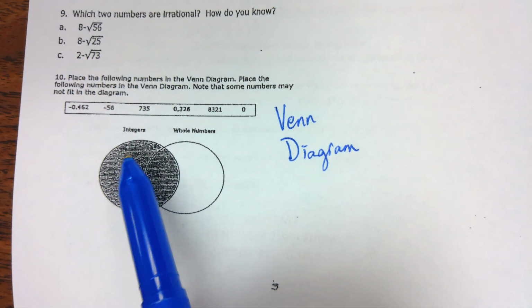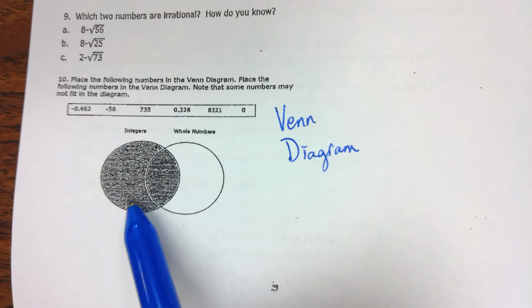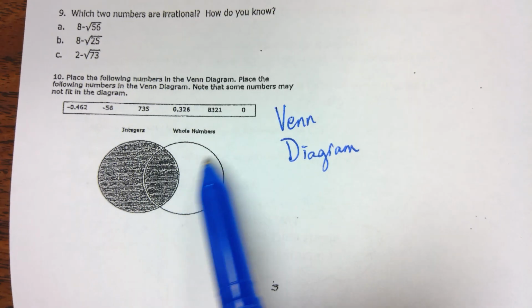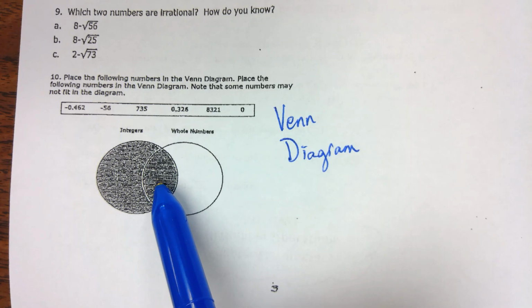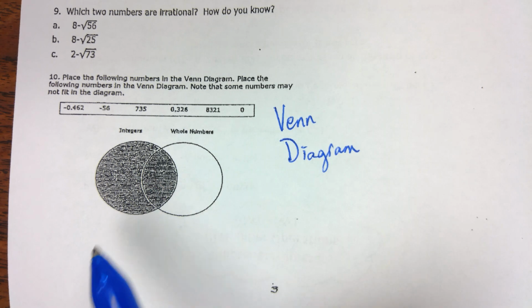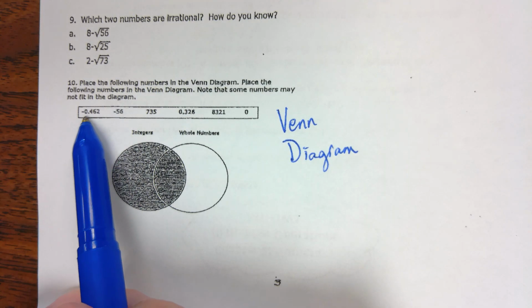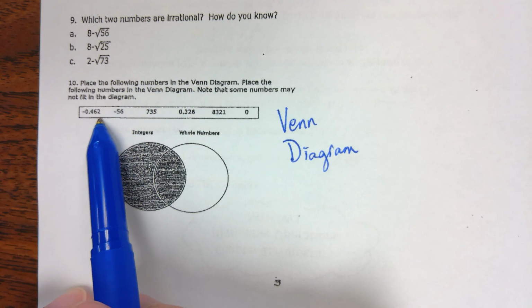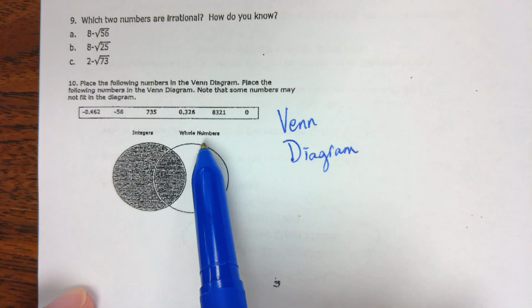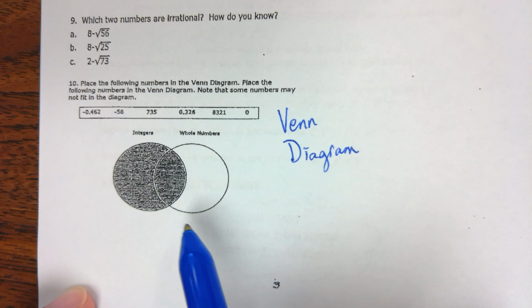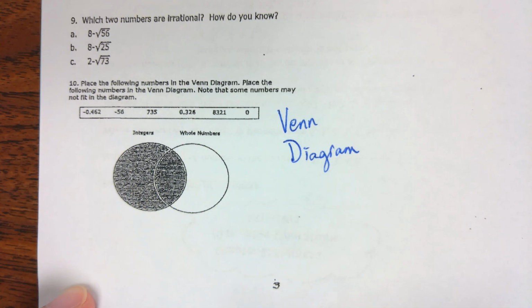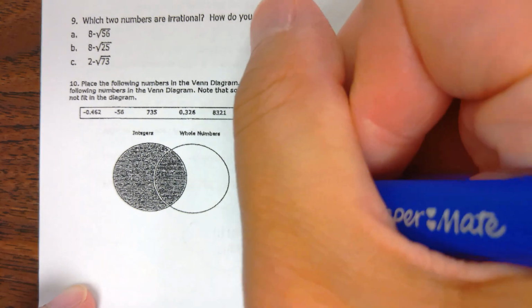And so it means that this part of the circle are integers, this part of the circle are whole numbers, and then the middle of it, the overlapping part, means that numbers that are integer and whole numbers. So negative 0.462, is it an integer or whole? Eric? None. It's neither. So where do I write it if it's neither? Outside, right?